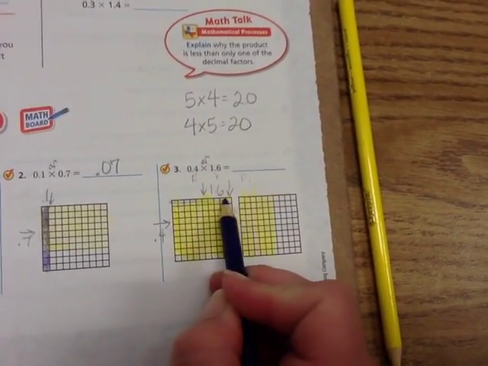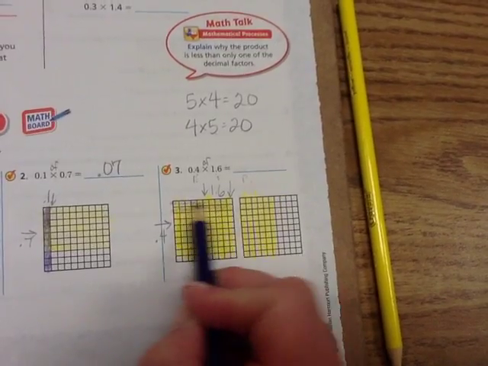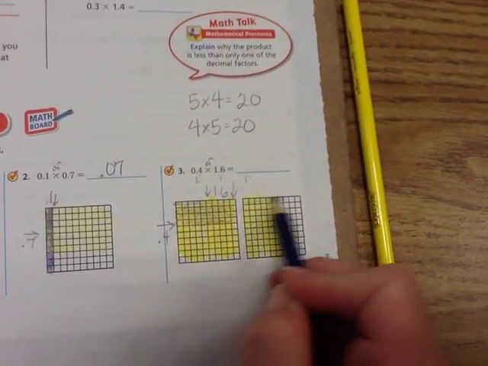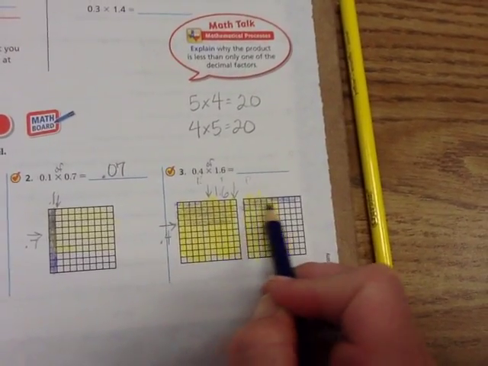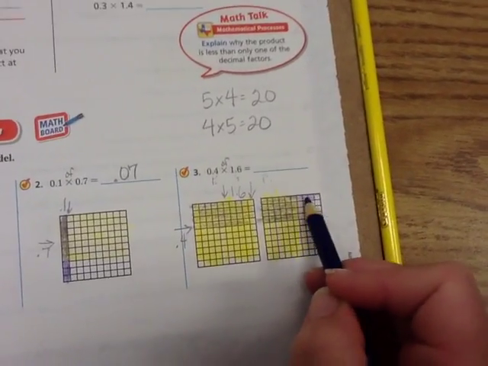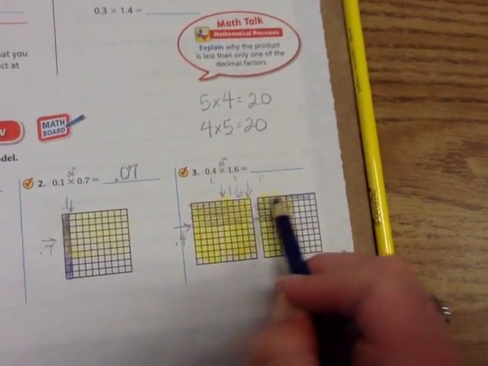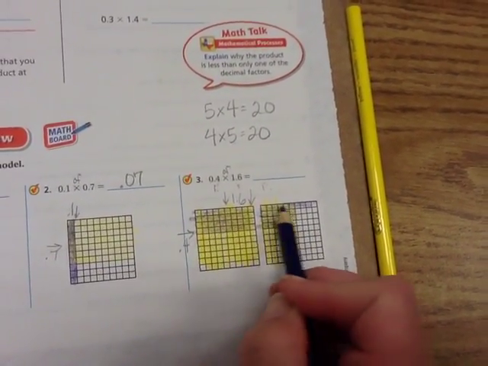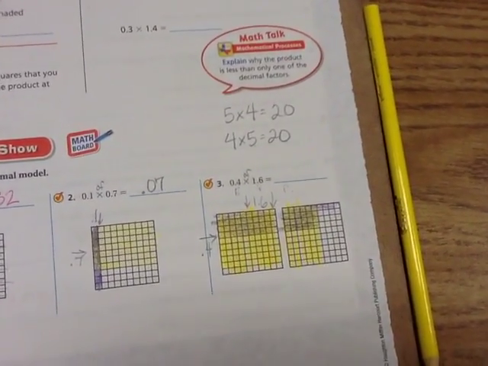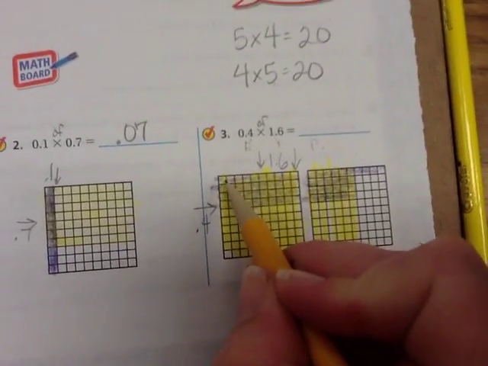So here's my 1/10, my 2nd tenth, my 3rd tenth, my 4th tenth. Or if you want to stop here, 2/10, 3/10, 4/10. Again, you can continue all the way on, or you can just stop right here, because I'm only worried about that. So let's look. I'm going to get a little bit closer so you can see.